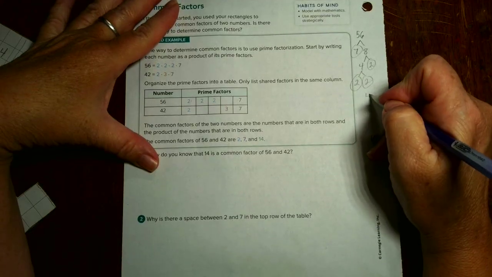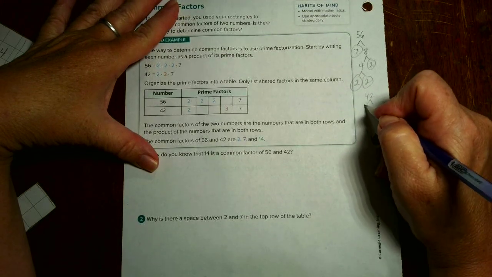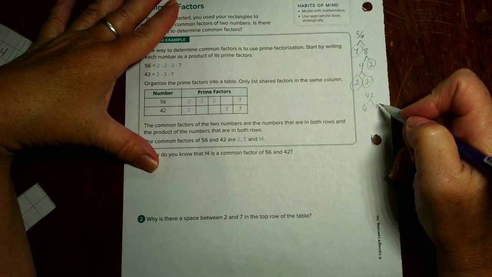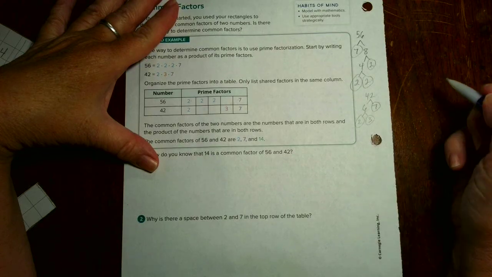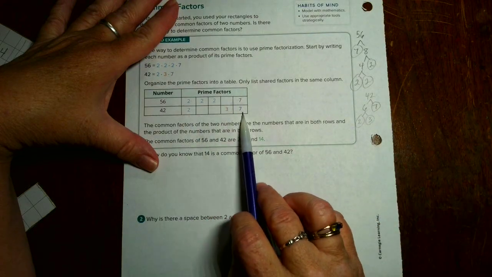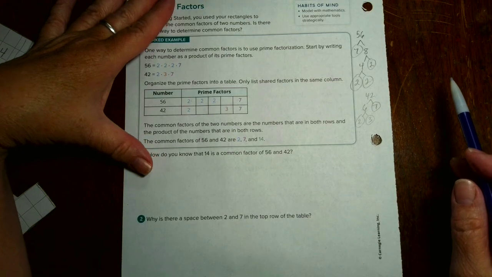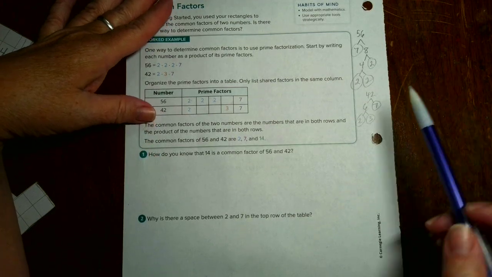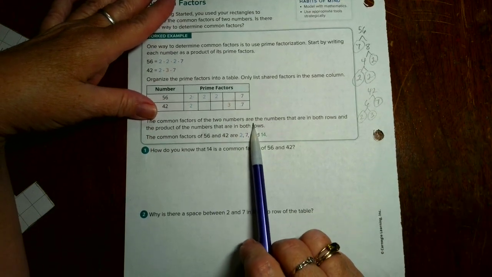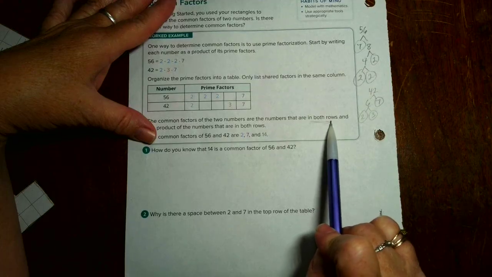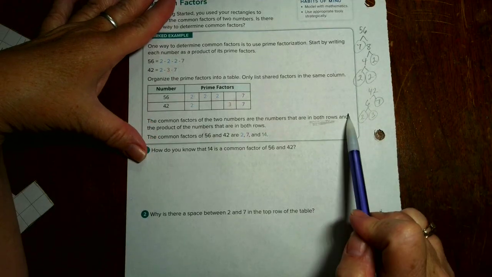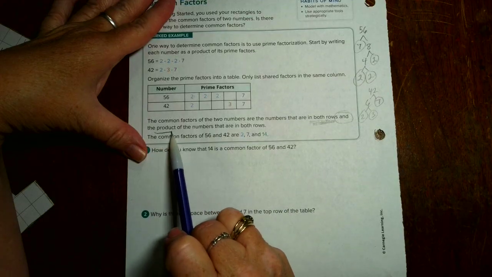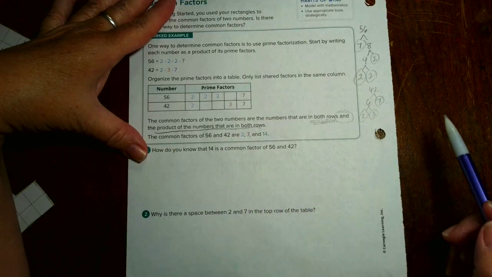42 breaks down into 6 times 7. 7 is prime. 6 is 2 times 3. They're both prime. So we have 2, 3, and 7 when you put it in a table. The common factors of the two numbers are the numbers that are in both rows. You can underline that and circle the product of the numbers that are in both rows.